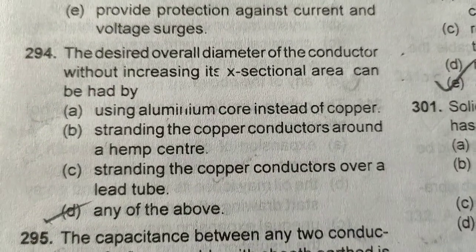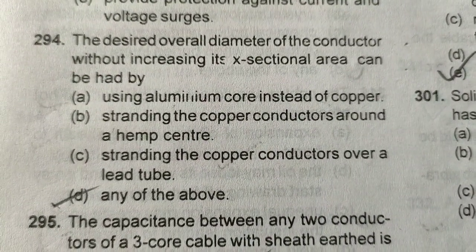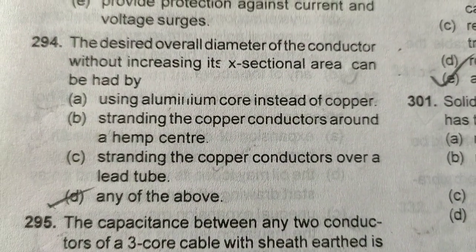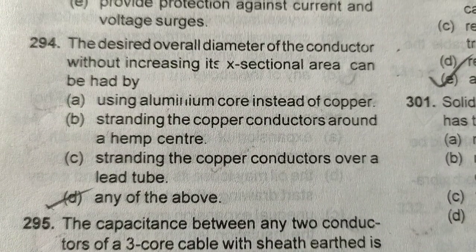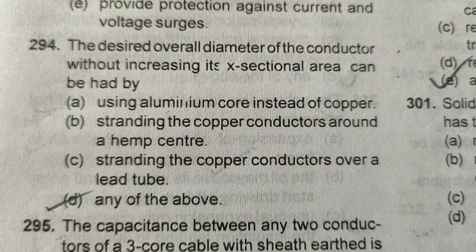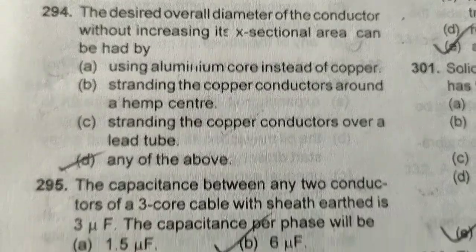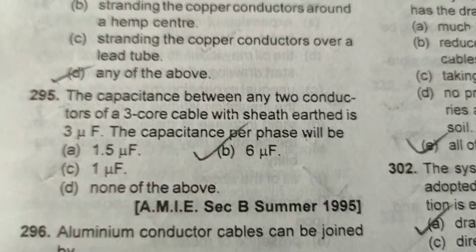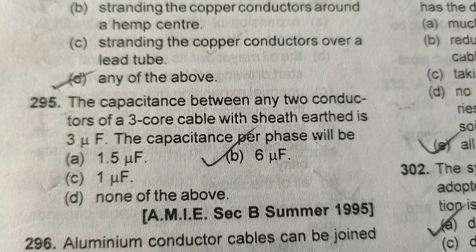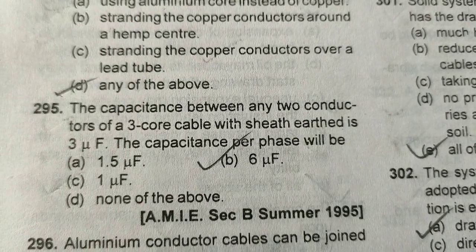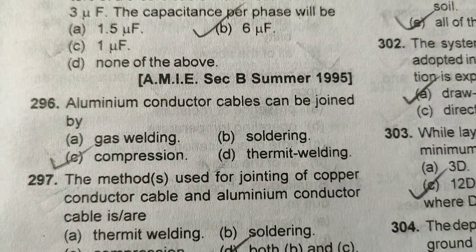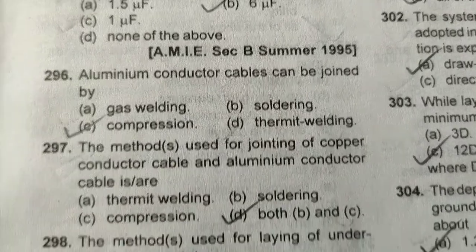The desired overall diameter of the conductors without increasing its cross-sectional area can be had by using aluminium core instead of copper, stranding the copper conductor around the hemp centers, and stranding the copper conductors over the lead tube. The capacitance between any two conductors of a 3-core cable with sheath earthed is 3 microfarad. The capacitance per phase will be doubled, 6 microfarad. Aluminium conductor cable can be joined by compression.